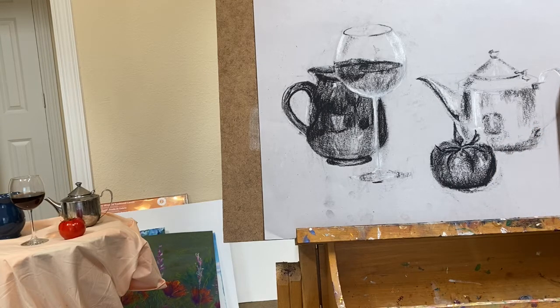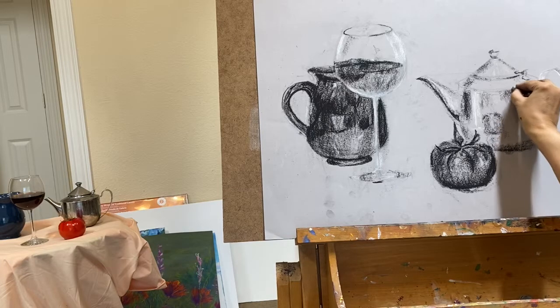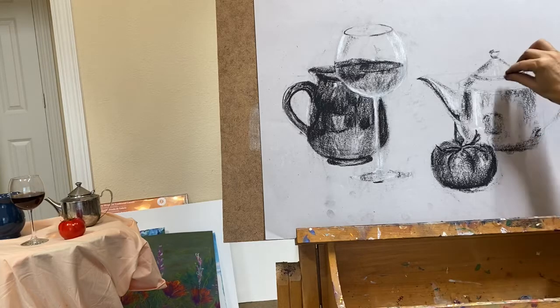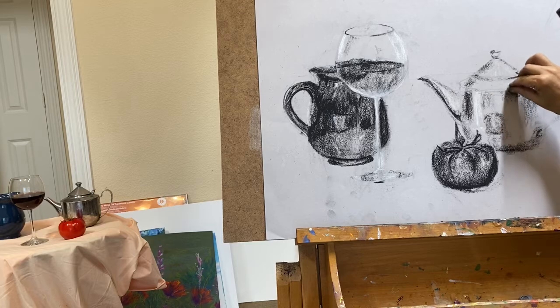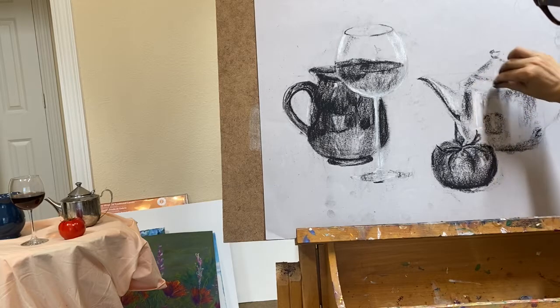Then I'm coming to add some of the light and dark that I see here. I like this one better. Everywhere that you're adding the reflection, light or dark, follow the shape of your objects.